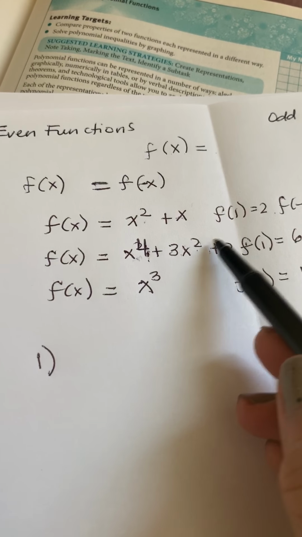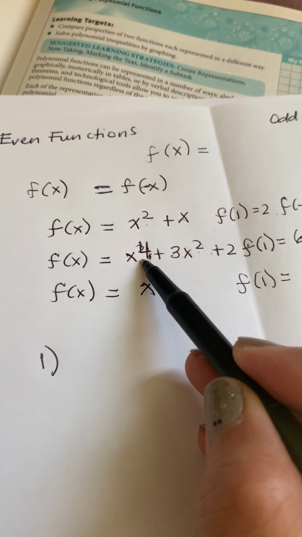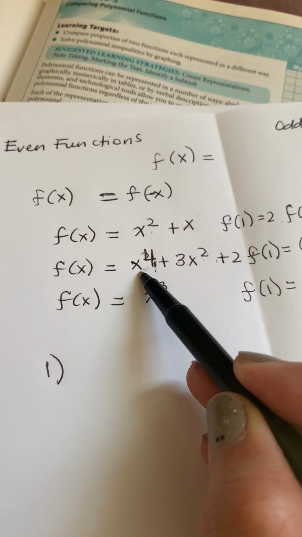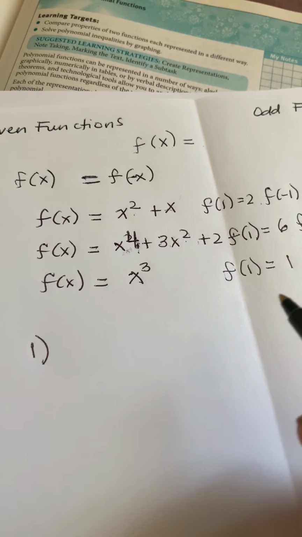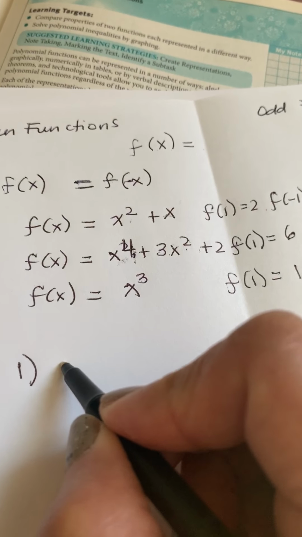The constant doesn't change anything, because if you substitute the positive of a number here, you'll get a number. If you substitute the negative, it's still the same. These are just shortcuts. Like I said, this is the textbook definition. And you could have it with or without constants.